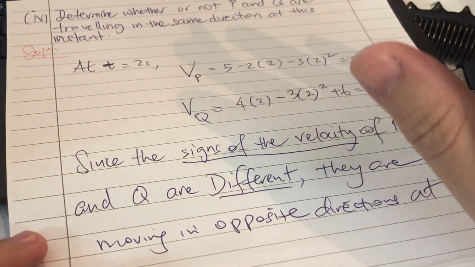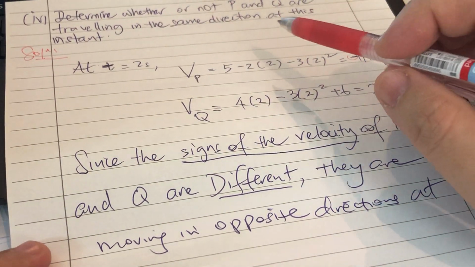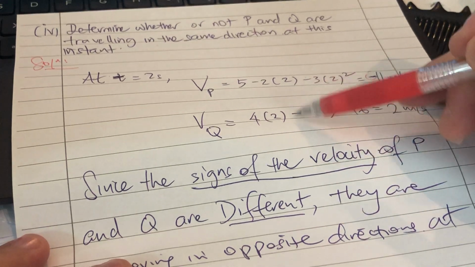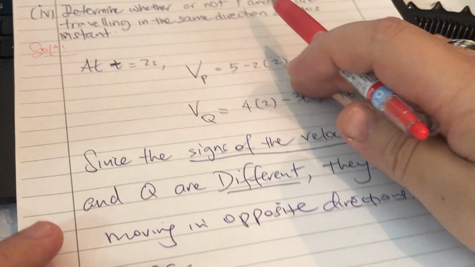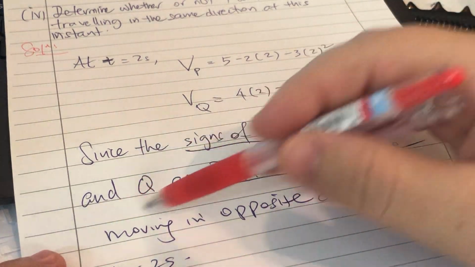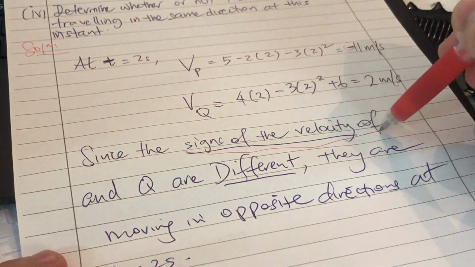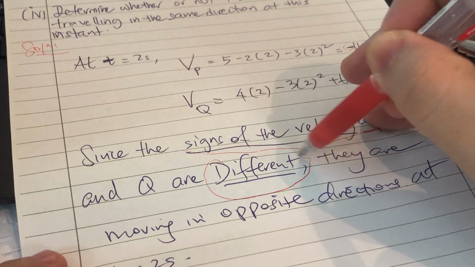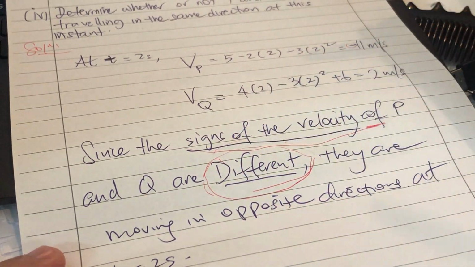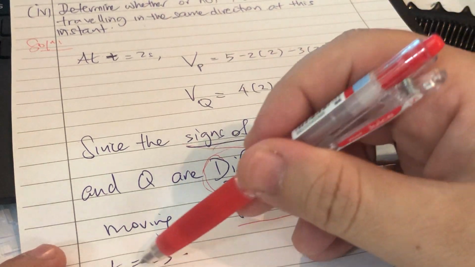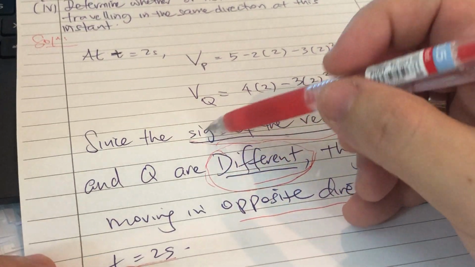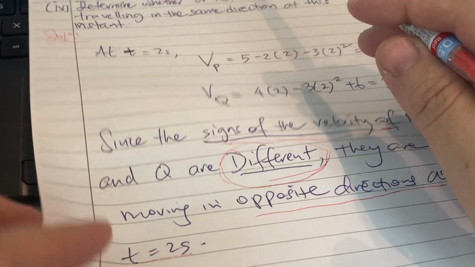So you must explain, you don't just anyhow show this. You might think they know what I'm trying to say. No, they don't. Or rather, they know that you know, but they want you to say it very clearly. So you must say that the signs of the velocity are different, then you must say that they are moving in opposite directions, and they are moving in opposite directions only at this instant. That's what they mean. Finish. That's all.